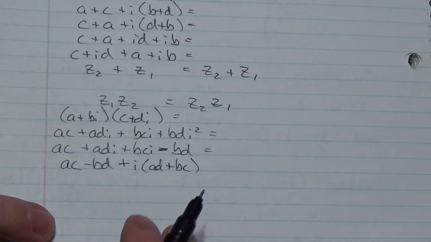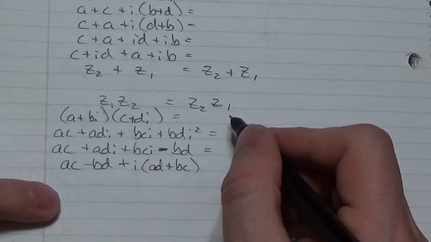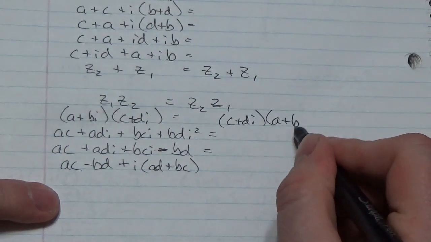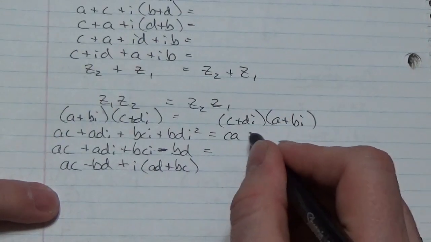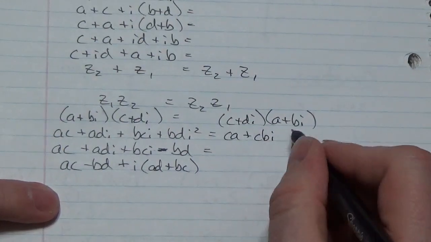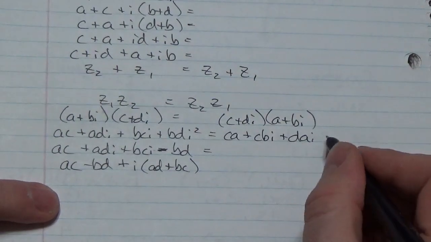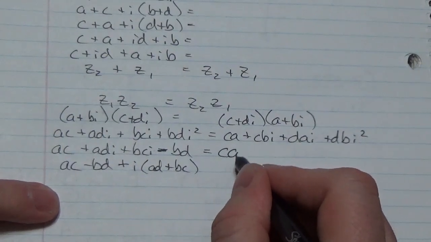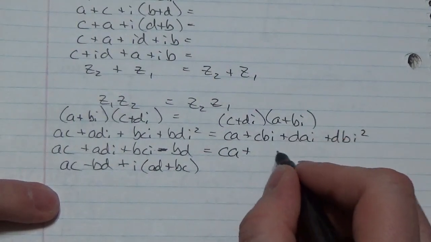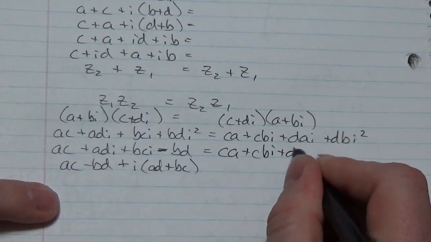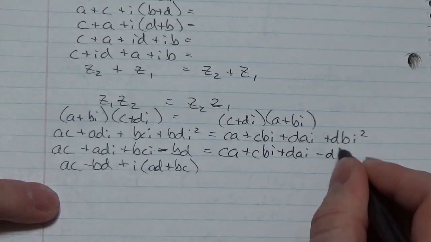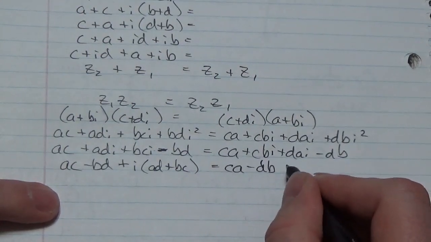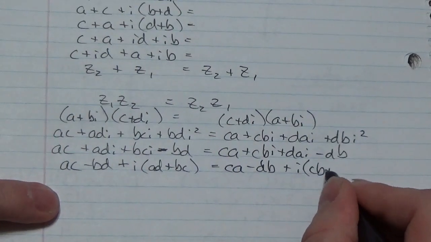Now, probably the easiest way to go about doing this is actually to come up here and do the same thing, just with these values in a different order. So this becomes CA plus CBi plus DAi plus DBi squared. So CA plus CBi plus DAi, and then remember that i squared is going to be subtraction. Then I'll group together the like terms. So CA minus DB, I'll factor out the i, so CB plus DA.